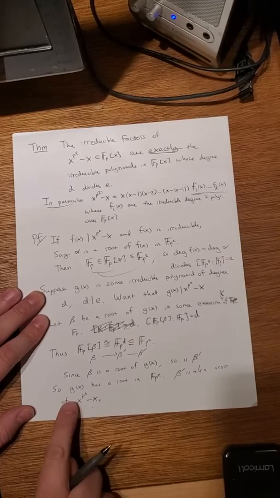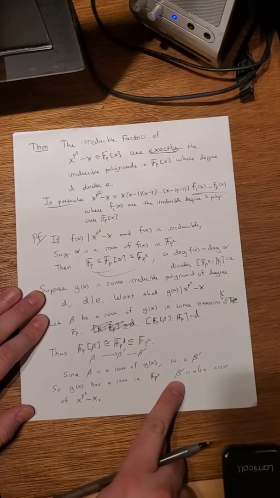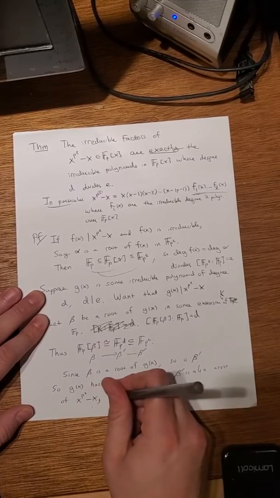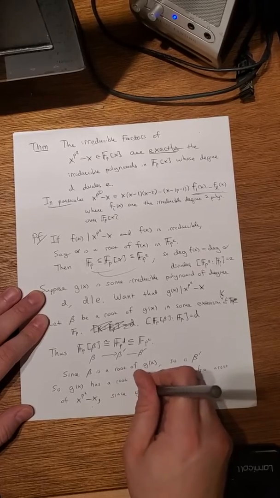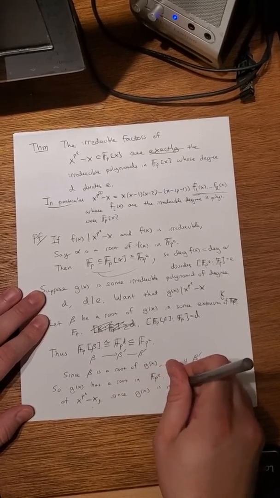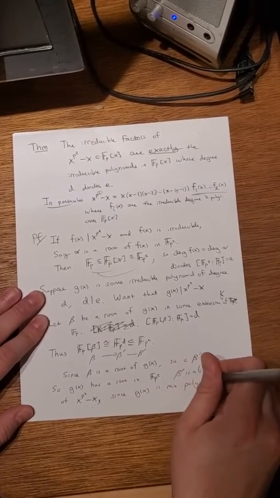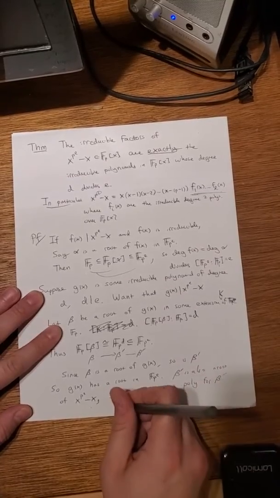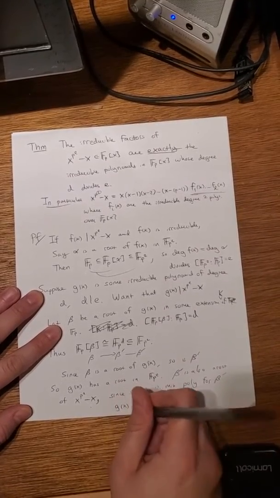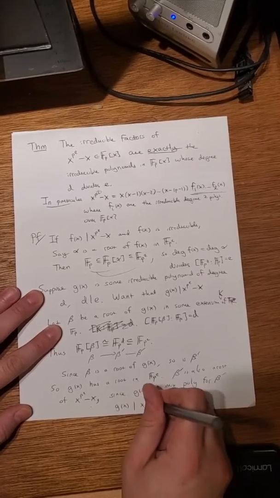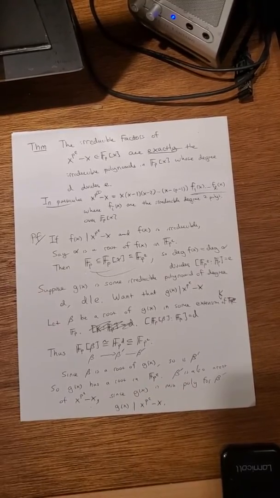And since g of x is irreducible, it's the minimal polynomial for beta prime. Since g of x is the minimal polynomial for beta prime, g of x has to divide x to the p to the e minus x, and we are done.